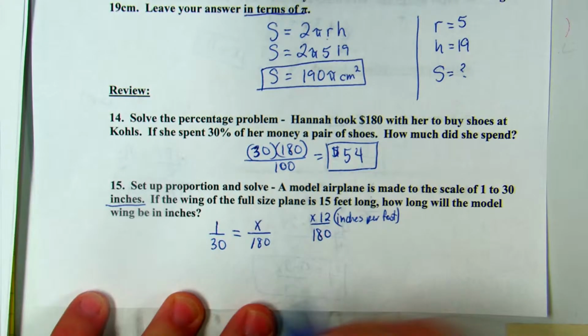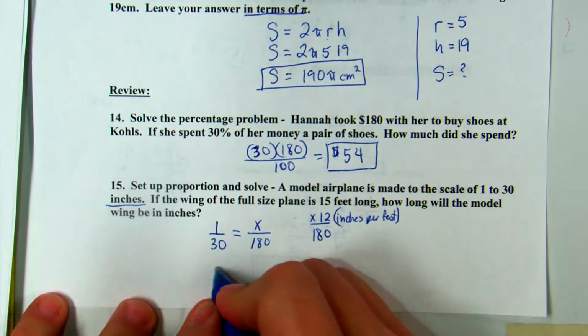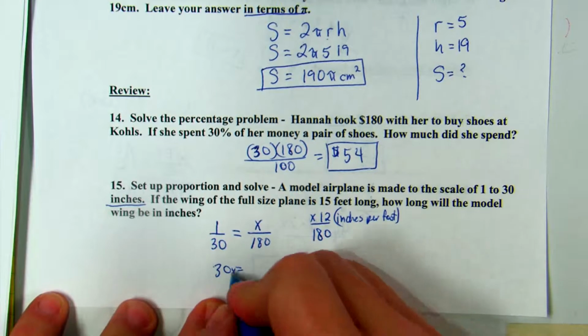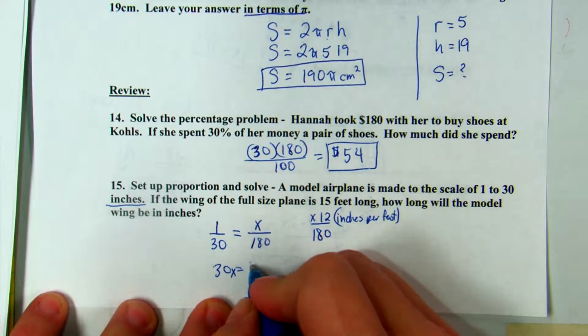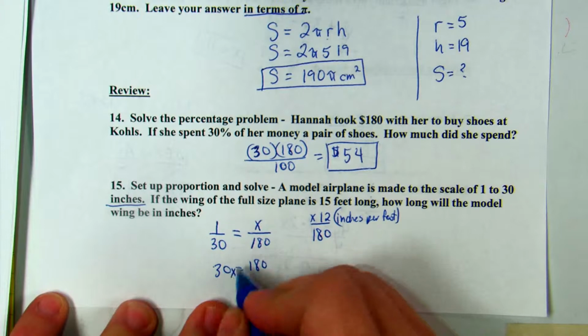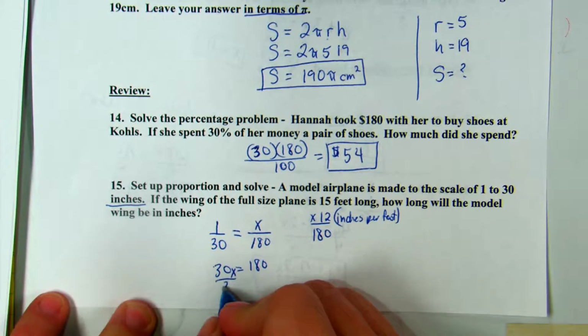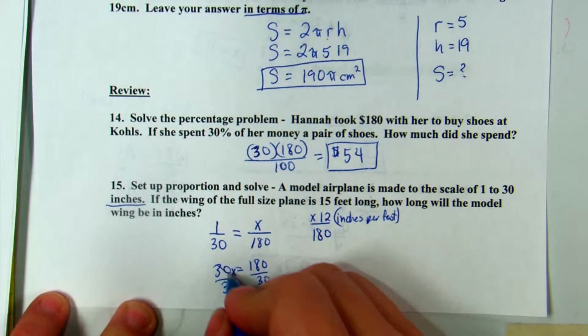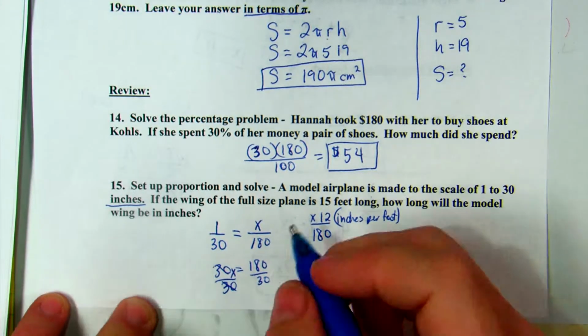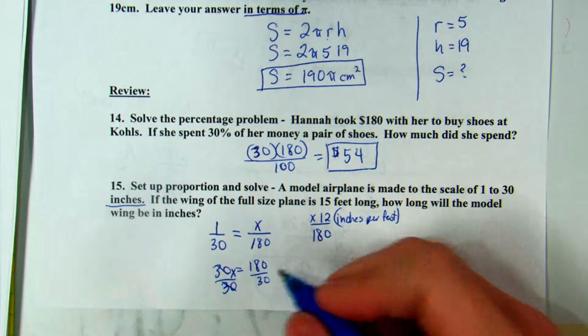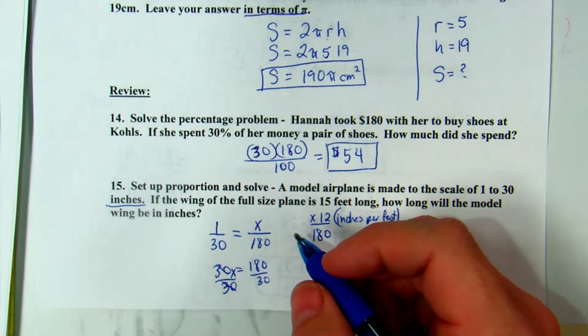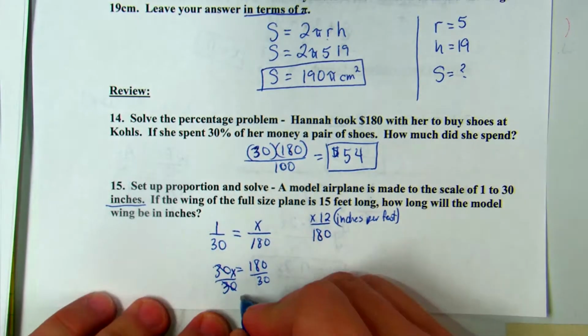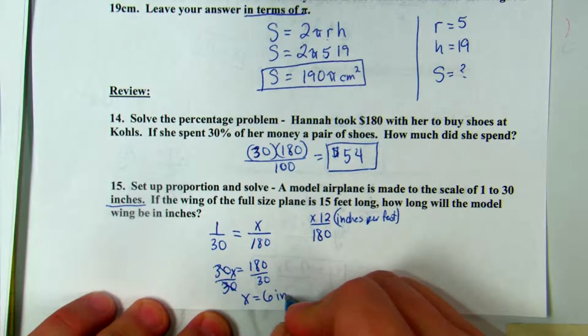We don't know what the actual length is, but we know we can cross multiply. 1 times 180 would be 180. 30 times x is 30x. Then we can divide by 30. Divide by 30. And the 30 should cancel on this side. And 180 divided by 30 on the right side is going to give us 6. So x should equal 6 inches.